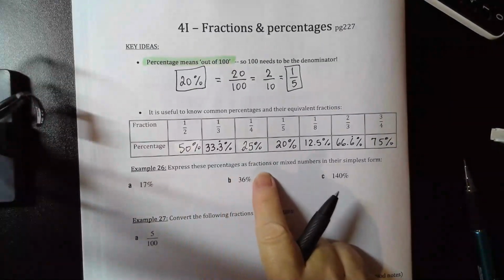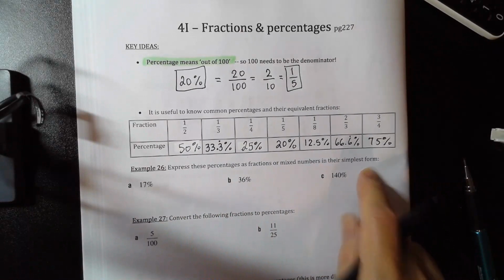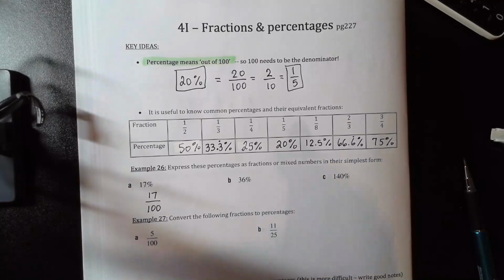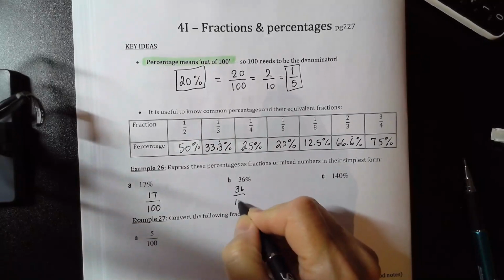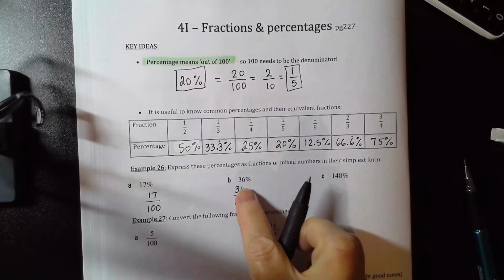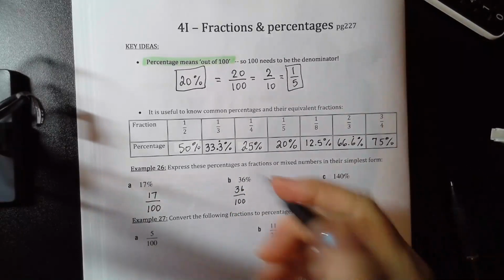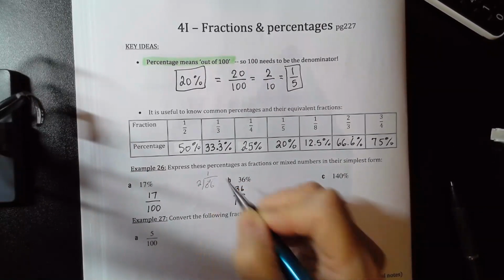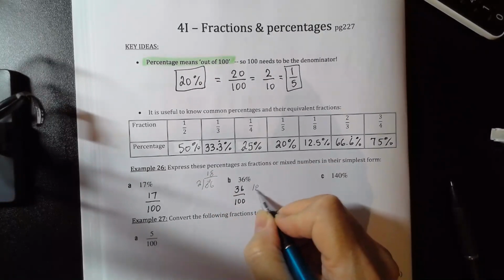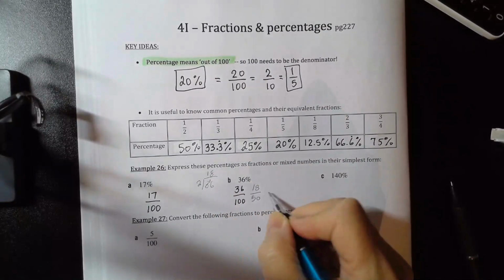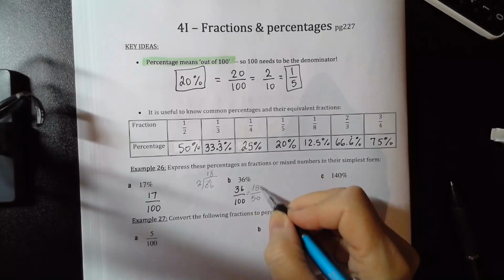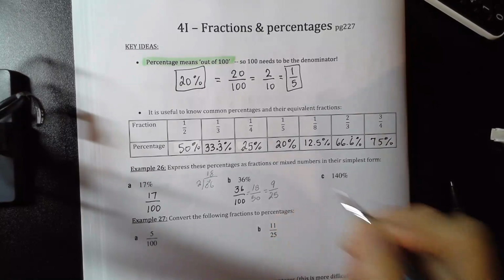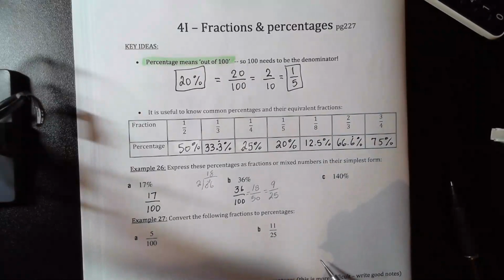Okay, so it says express these percentages as fractions or mixed numbers in their simplest form. So this is 17 over 100, and nothing goes evenly into both 17 and 100. This one is 36 over 100, and it looks like I can at least put 2 into each one of these. So I might need a little side work here. 36 divided by 2, carry the 1, 8. So it's 18 over 50. Look, I think 2 can go in again into both because it ends in an even number. So this is 9 over 25, and I think I'm finished now because 3 doesn't go into 25 and 9 doesn't go into 25.